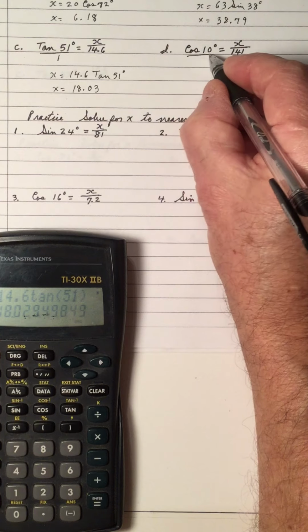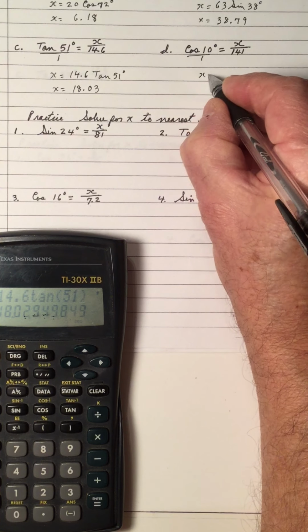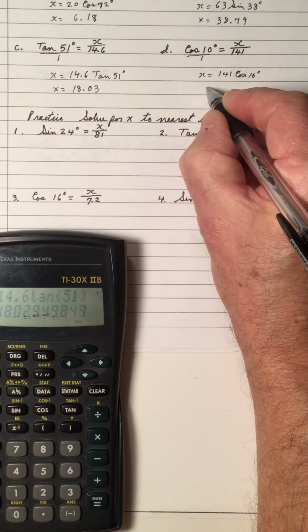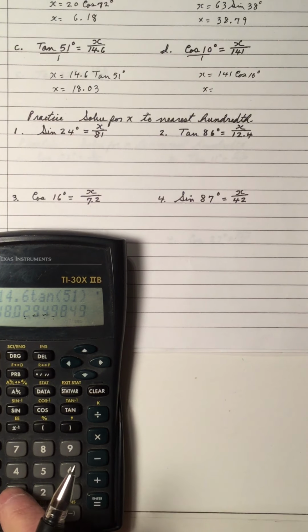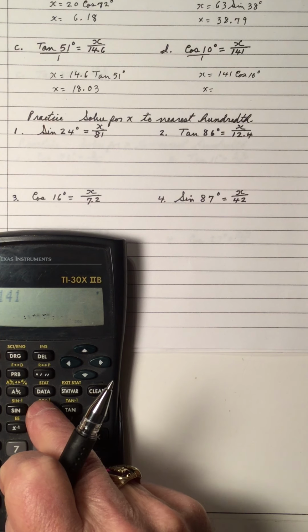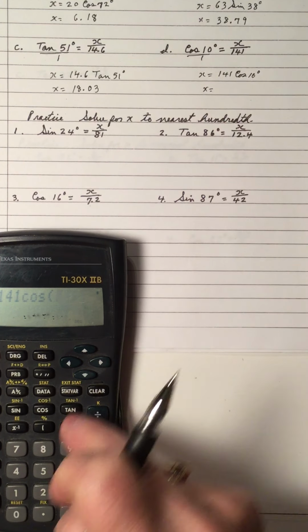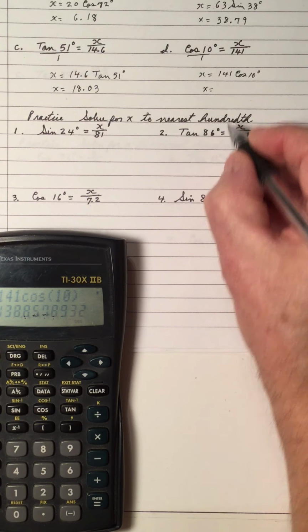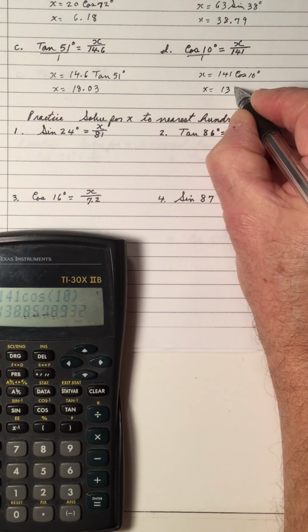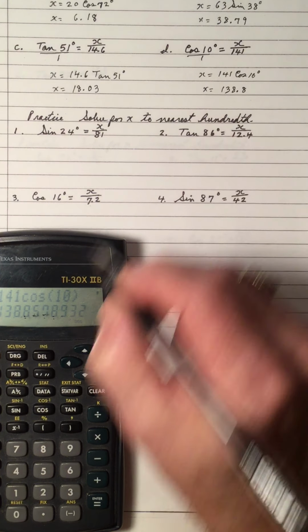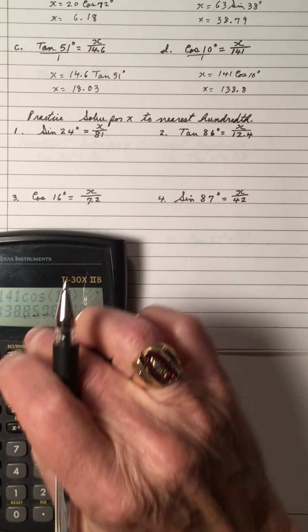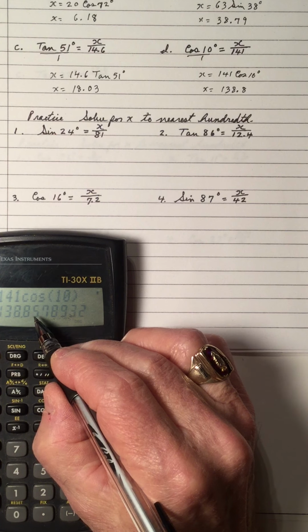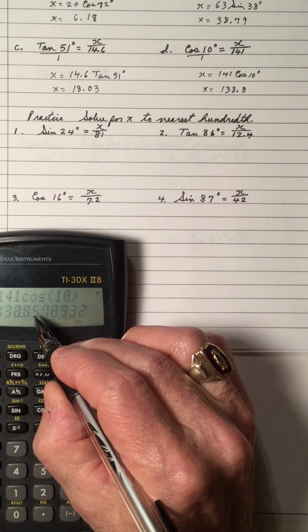And put it over 1. 1 times x is x, and you get 141 cos 10 degrees. So we go 141 cos 10 degrees, and that gives us 138.85. You've got to be careful now. This is the hundredths place, so this is 5 or greater, so I add 1 to the 5 to make it a 6.